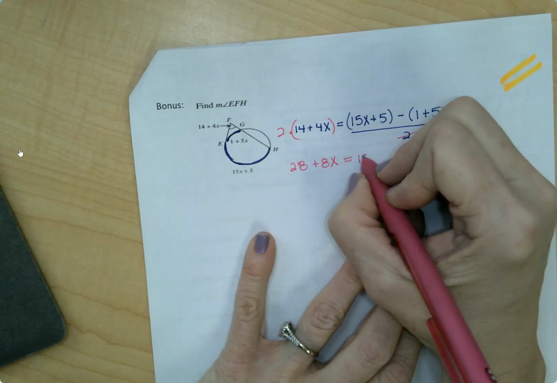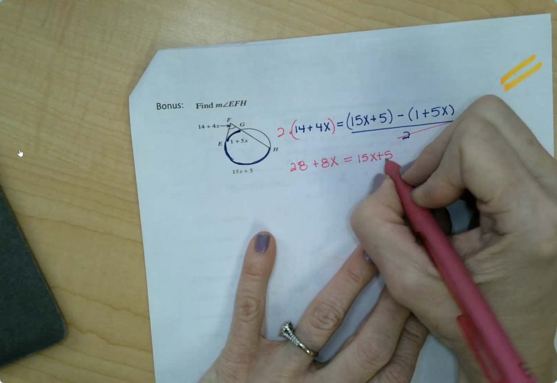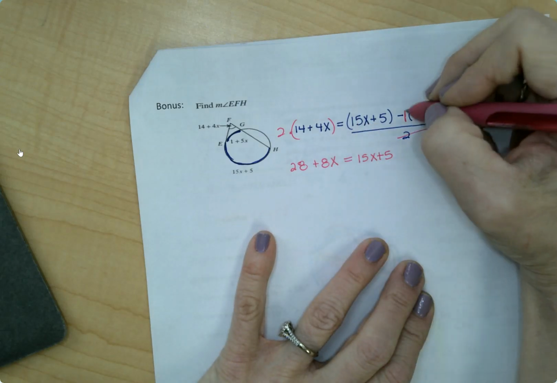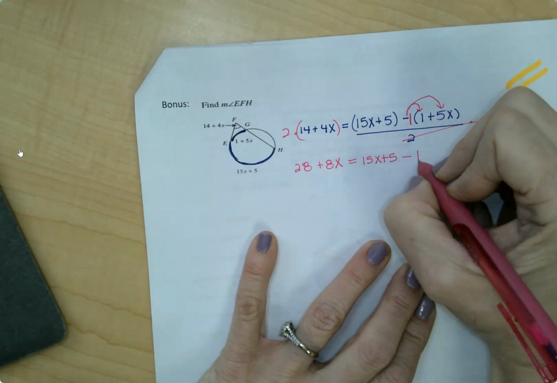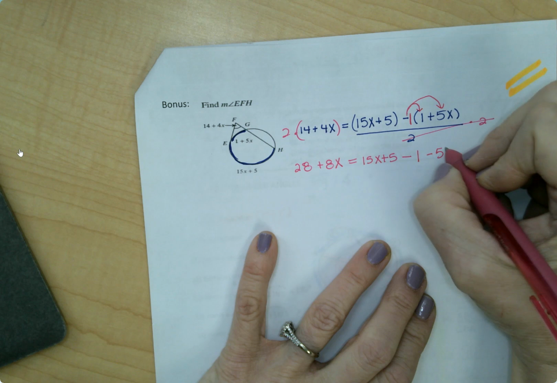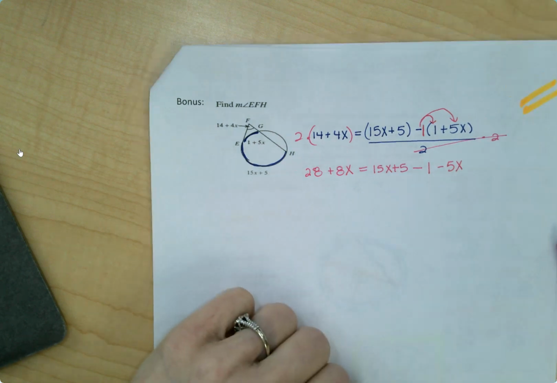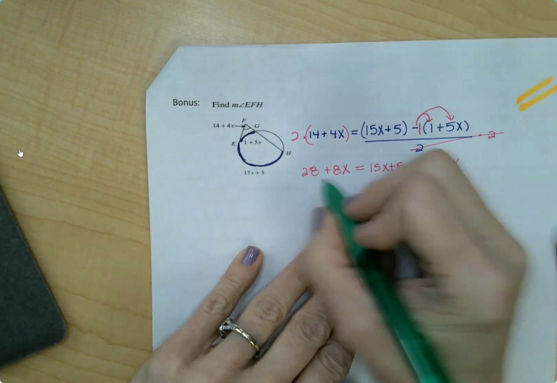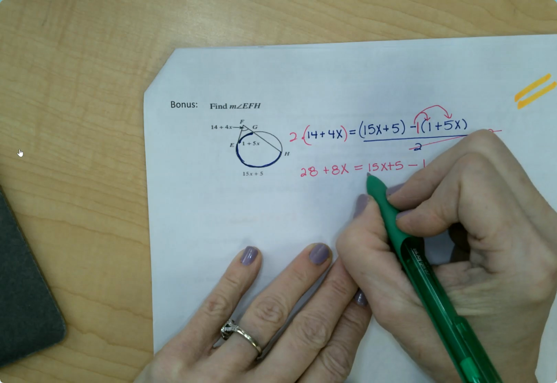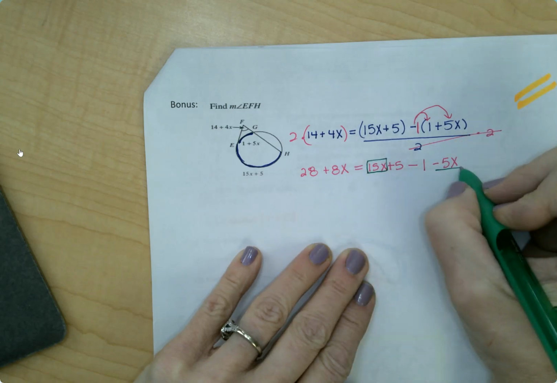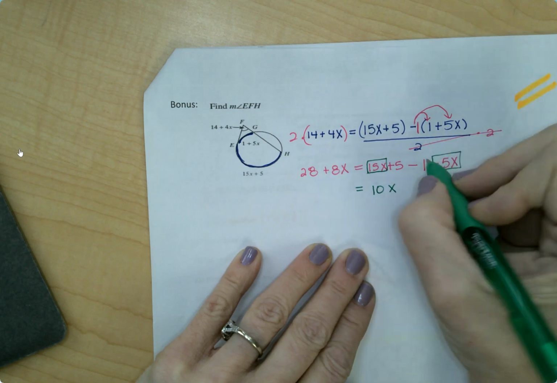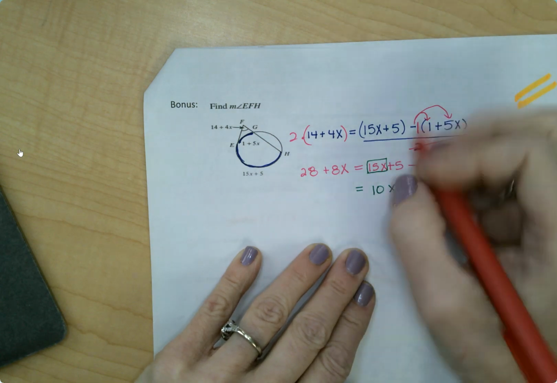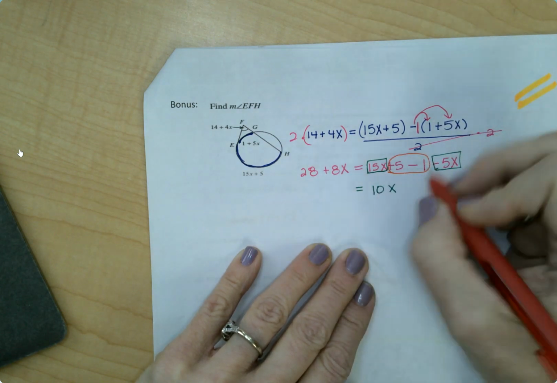Now over here we have 15x plus 5, and then this is a -1, so I have to multiply that out. So I'm going to get a -1 here and a -5x here. Okay, so before I move anything across anywhere, I'm going to take this 5x and this minus 5x, that is 10x. And then I'm going to take positive 5 and -1.